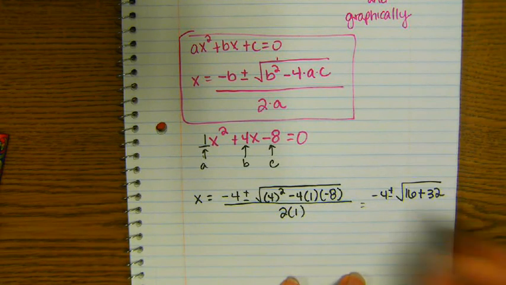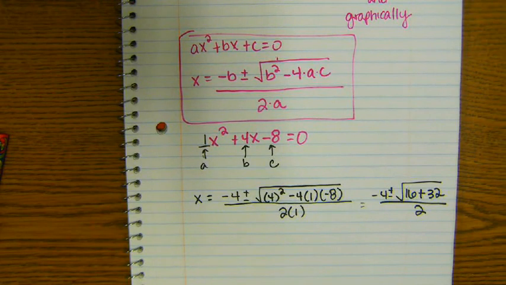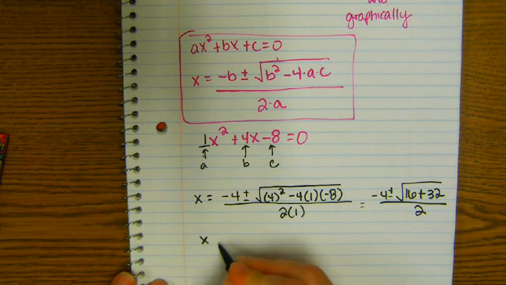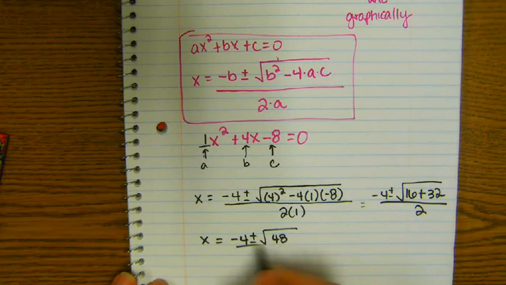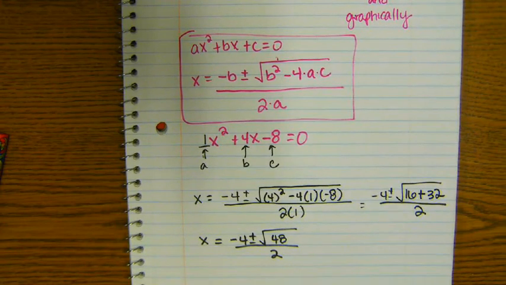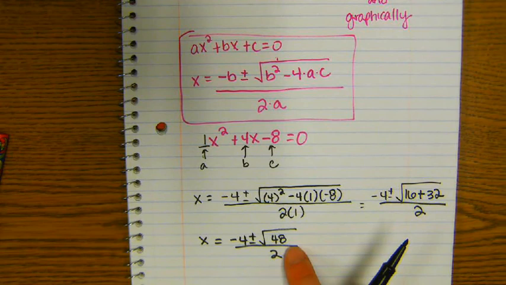So that's going to simplify to be 48. We do not know the square root of 48 exactly, so you can either, at this point, do one of two things. You can use a calculator.